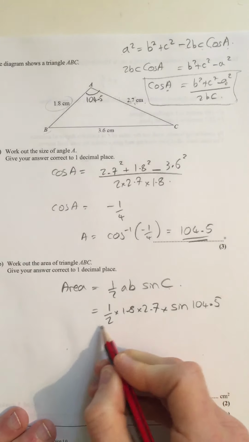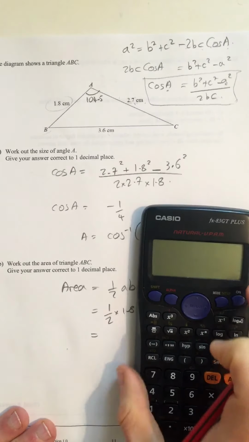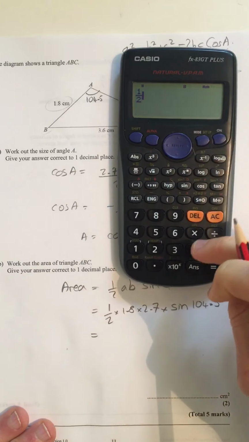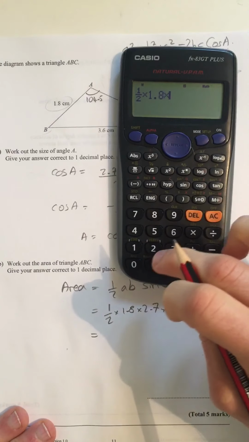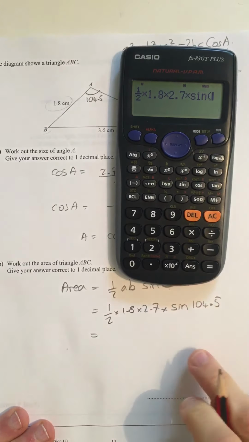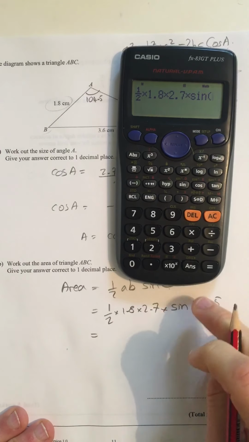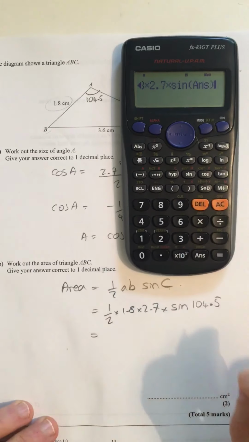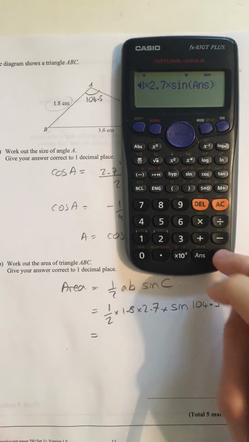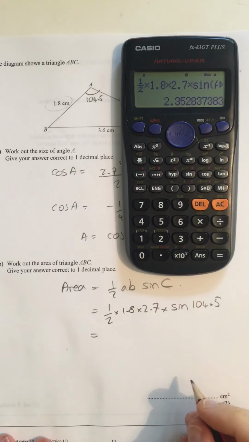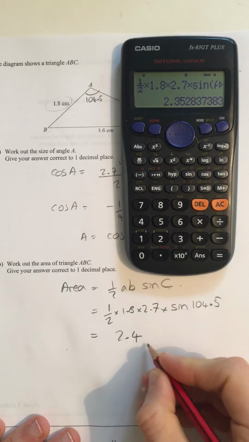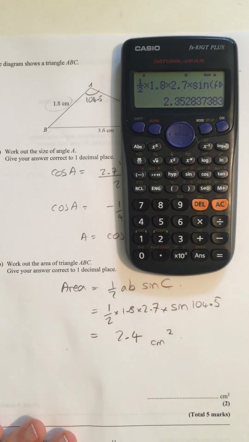So that's what I'm going to type into my calculator. So we'll have a half times 1.8 times 2.7 times sine. I'll use the answer key here because obviously this was 104.5. I rounded in the previous question. So if I use the answer key instead, that will take the previous answer and keep it in its more accurate form. And I get, to one decimal place, 2.4 centimetres squared, because this is the area.